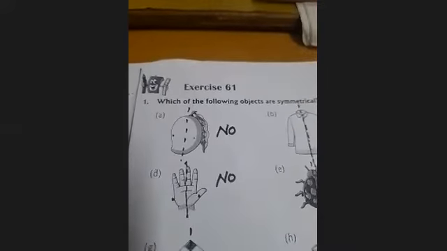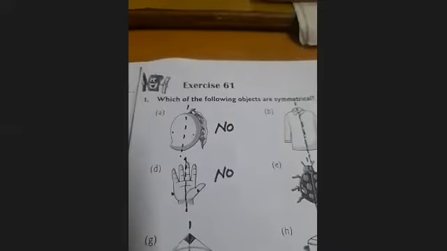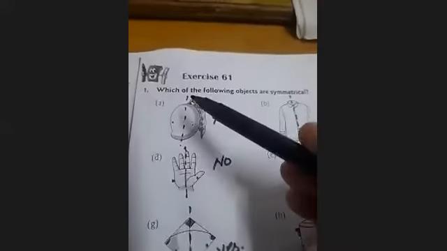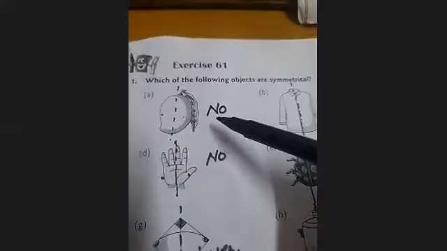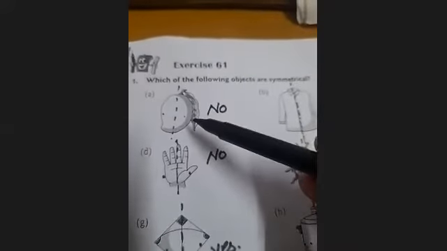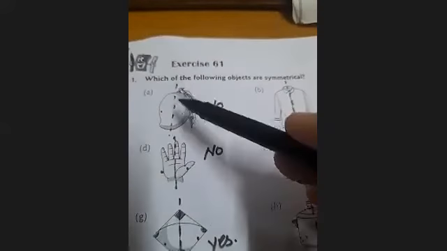First is a mango. Draw a vertical line or a horizontal line on this mango. You can see we can't divide this mango in 2 equal parts. So it means this picture is not symmetrical. So here our answer is no. Now here I draw a line. You can see we can't divide this picture into 2 equal parts. So your answer is no.